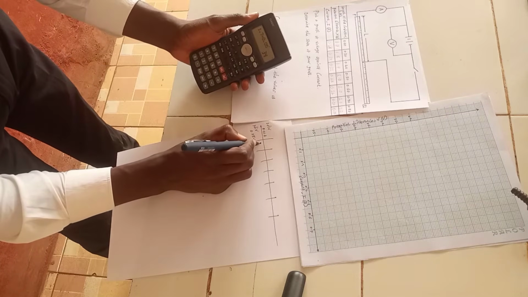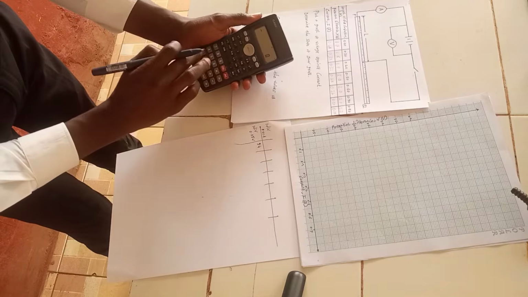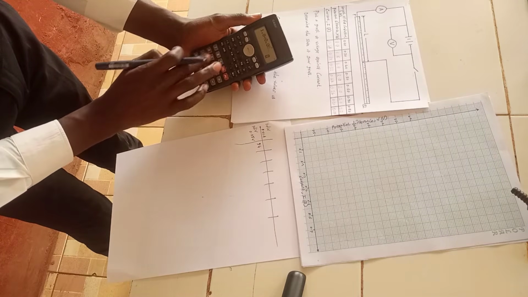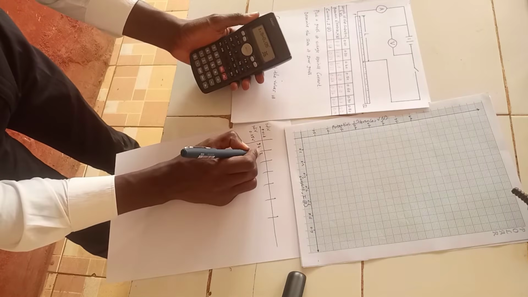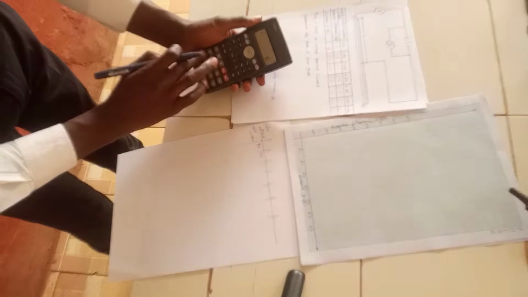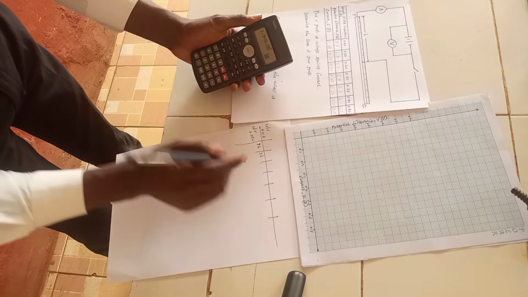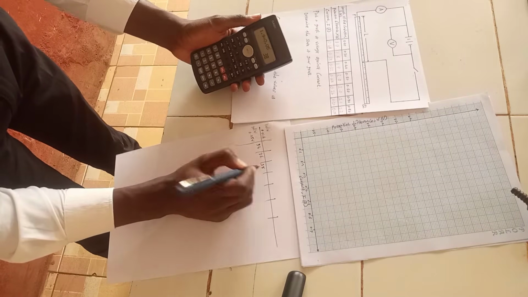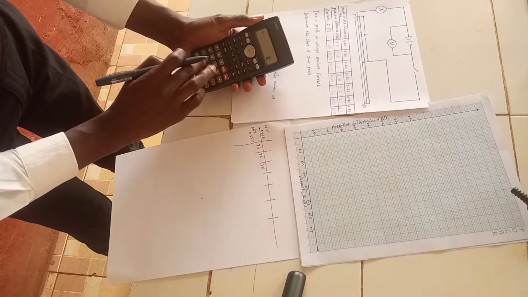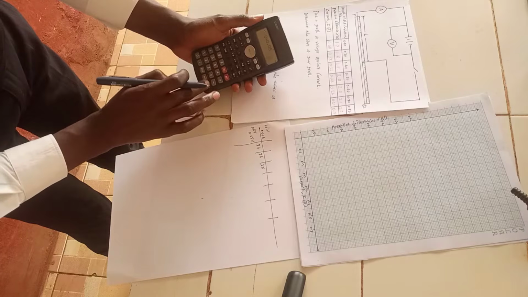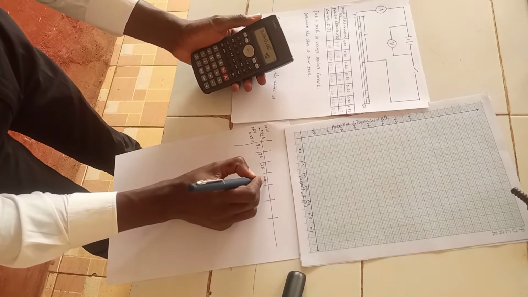These are 34 squares. 1.8 divided by 0.05, these are 36 squares. 1.9 divided by 0.05, these are 38 squares. 2.0 divided by 0.05, these are 40 squares.